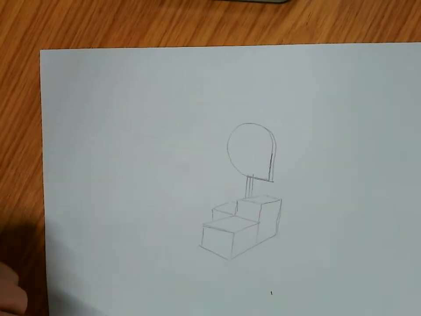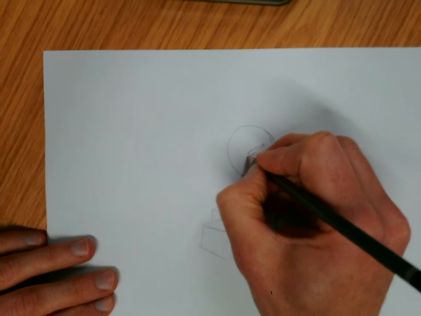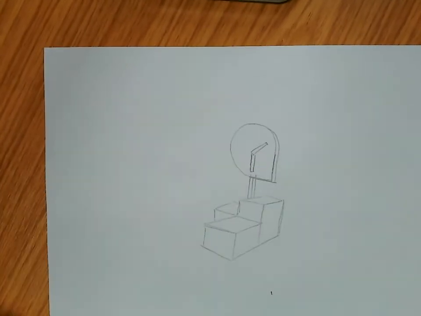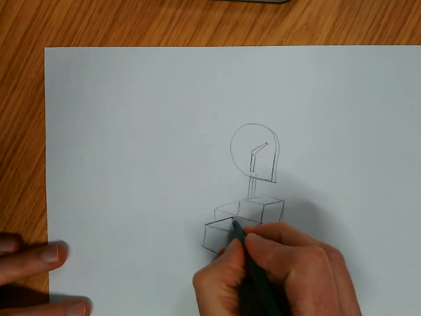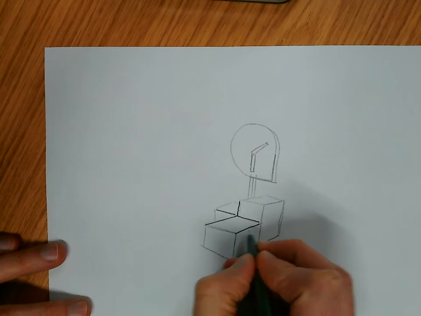Now I can then add the features, the more traditional things like clock hands. It's up to you how you do this. And then to make it stand out on the page, I can use a fine liner pen, which is the best one to use to show the details more clearly.